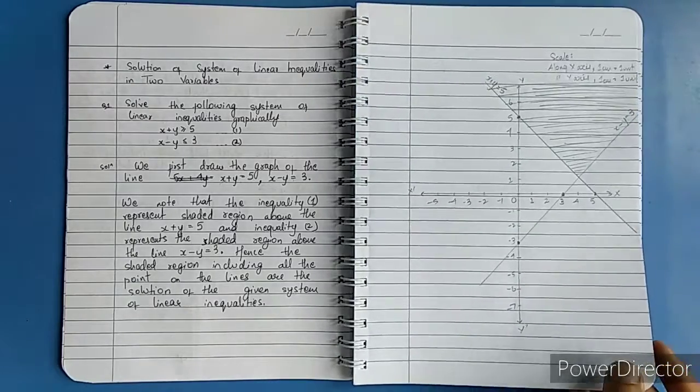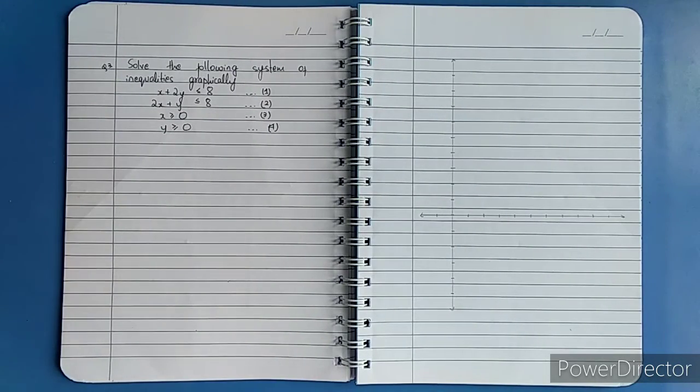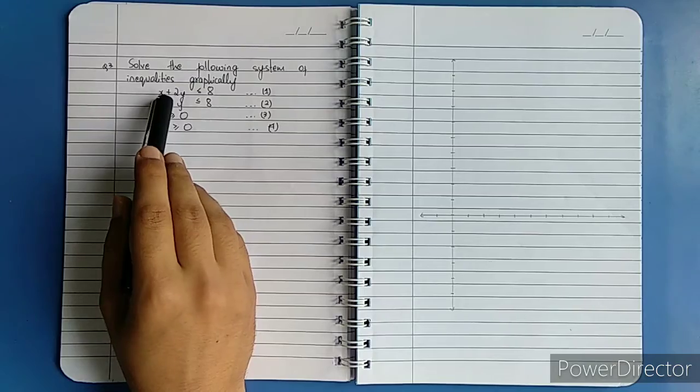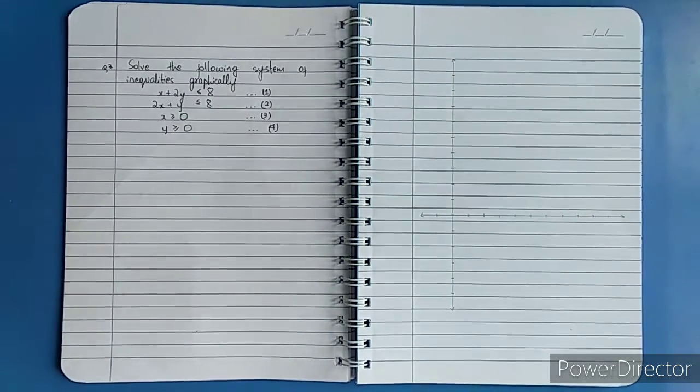So this is how we are going to mark the region. For the next question, solve the following system of inequalities graphically. We have two inequations like this: x plus 2y is less than equals to 8 and 2x plus y is less than equals to 8.